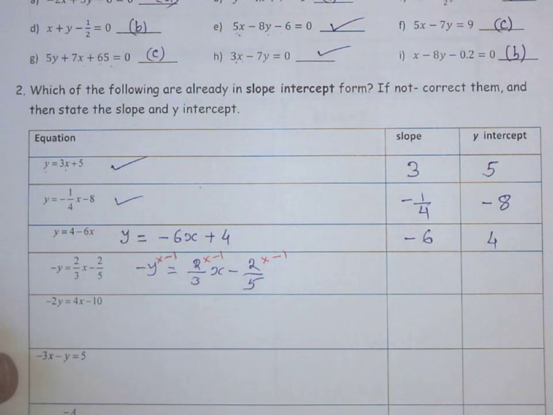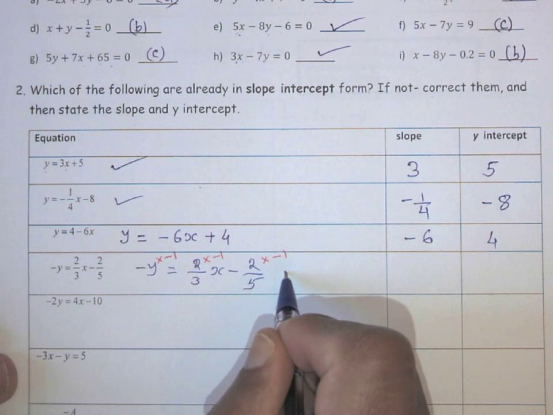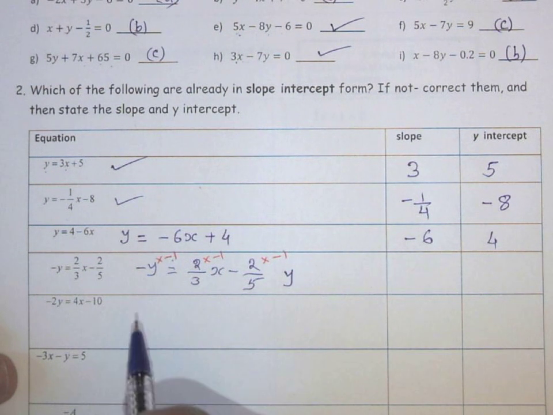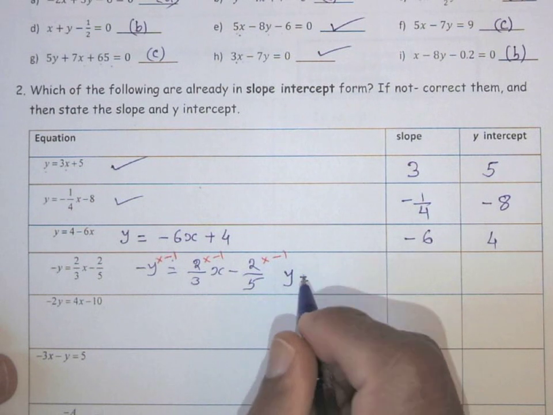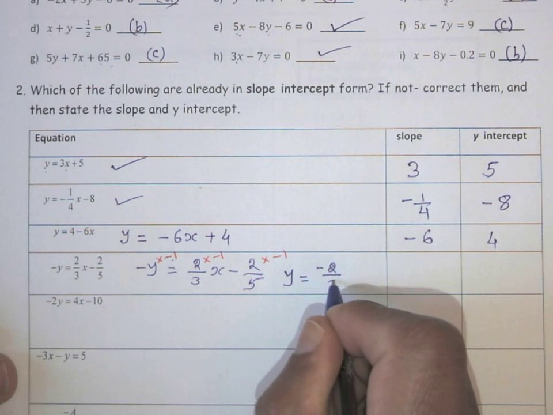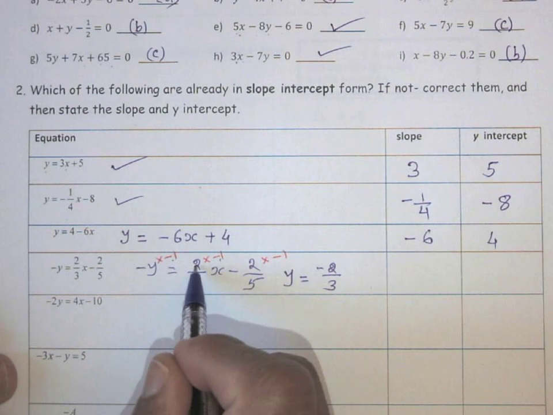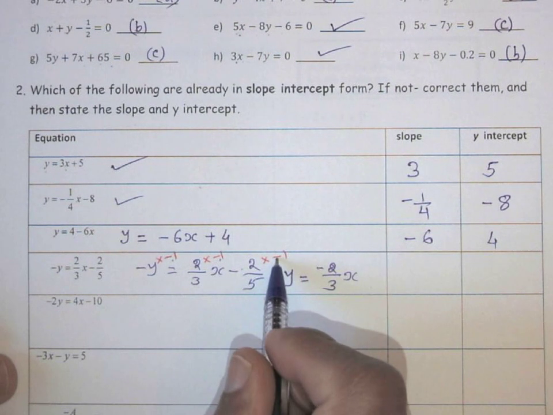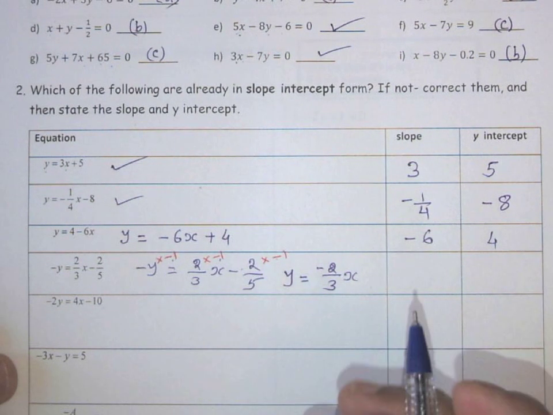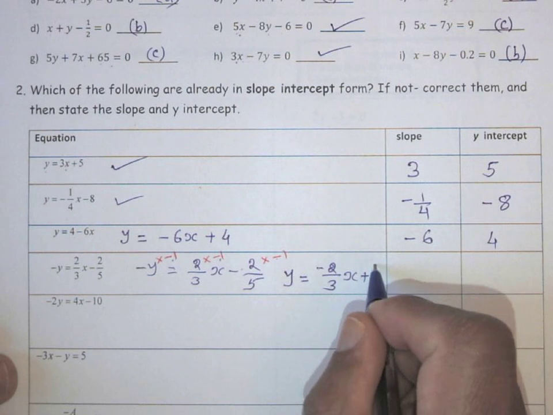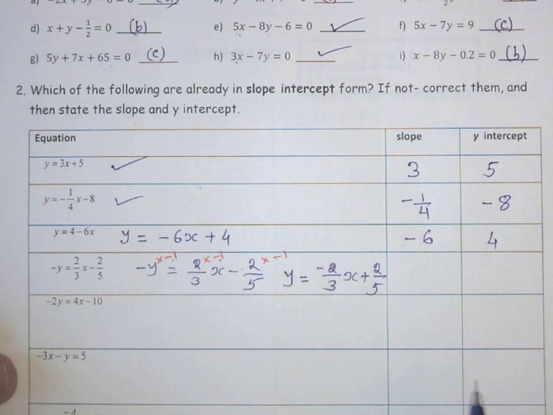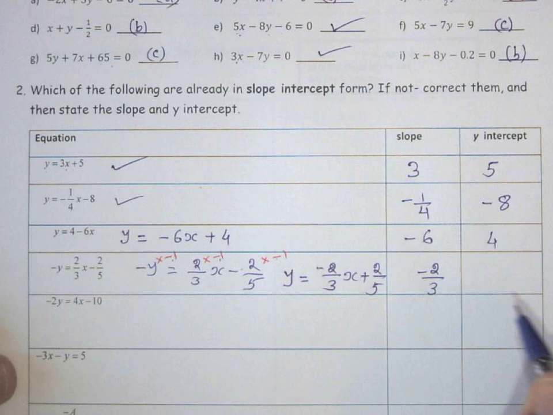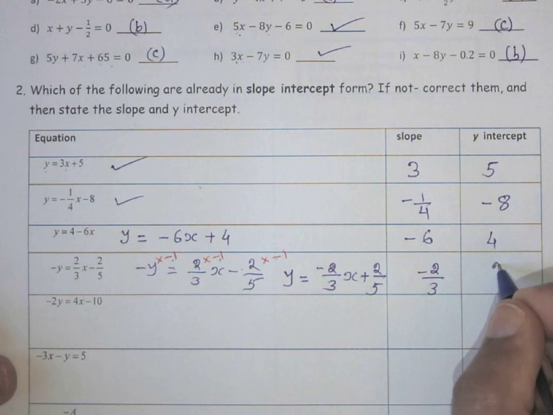And thereby what we get is positive y, because negative 1 times negative y is positive. That equals negative 2 over 3x, because negative 1 times 2 is negative 2. Then negative 2 times negative 1 is going to be a positive, so we get 2 over 5. And thereby the slope is equal to negative 2 over 3, and the y-intercept is 2 over 5.